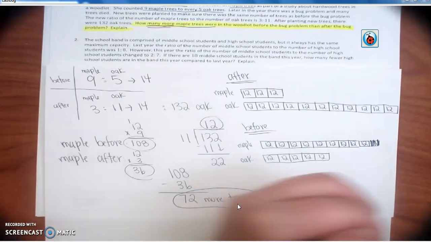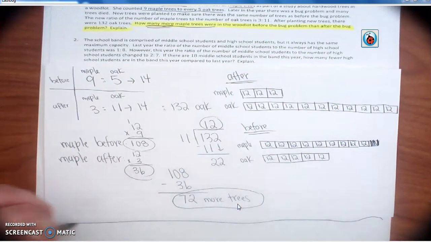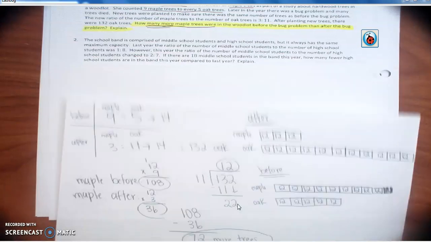Okay, so I'm using the same paper. I'm just going to draw a line down the middle, and I'm going to do number 2 on the bottom. Okay, I'm going to pull my paper back.